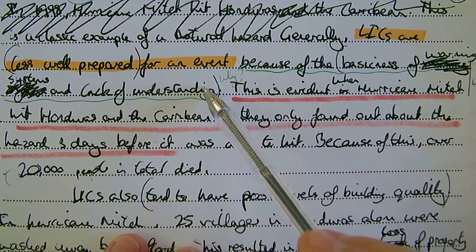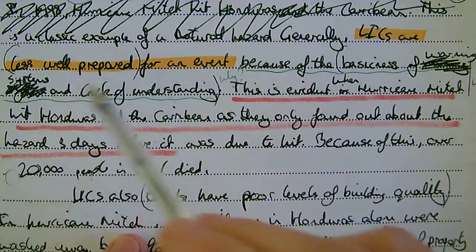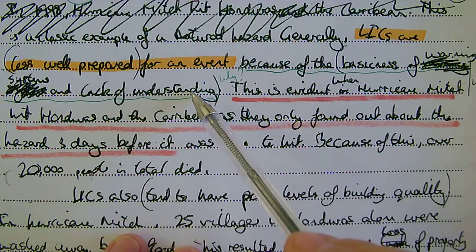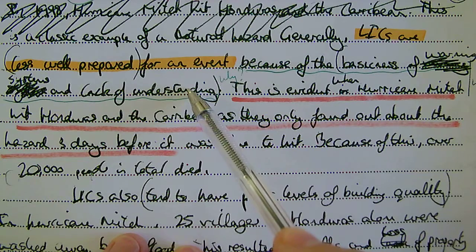Now I commented and said there could have been an expansion of that and a further relation to LICs. So why are there basic warning systems? Why is there a lack of understanding? Well, this person could have tried to relate this back to the economic condition of the country. So the amount of money which is able to be spent on installing and monitoring these systems, such as satellite systems, weather buoys, overflights of tropical storms to track them, volcanic monitoring equipment, and so on.